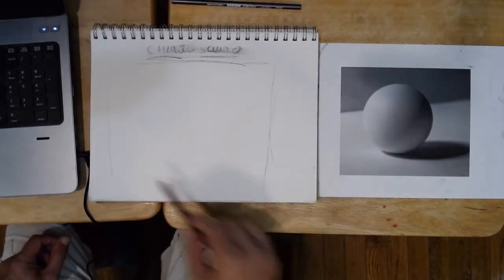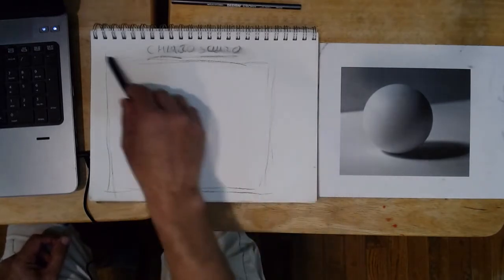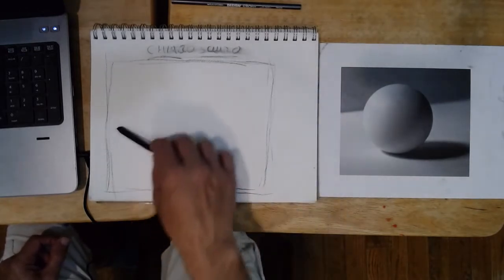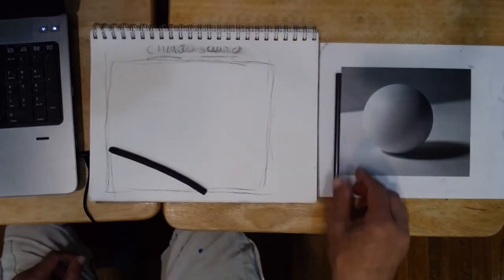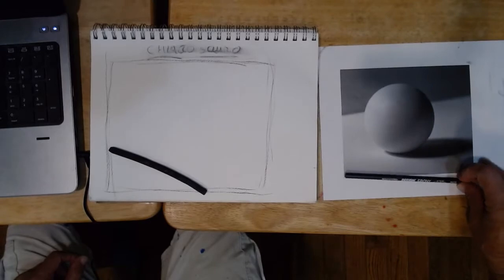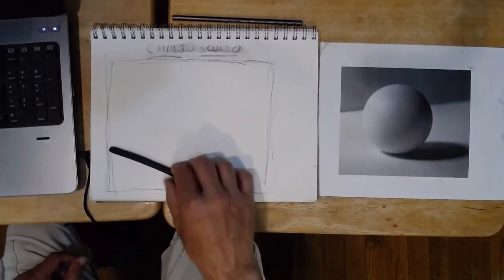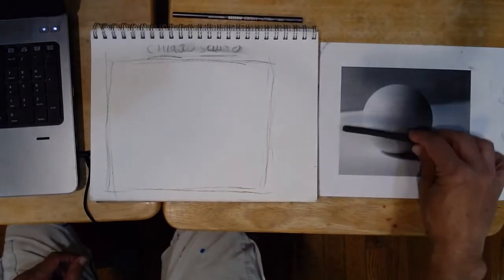First of all, we got to get our format here. It's not quite a square. It's a little bit wider than it is tall. You can see there, still a little bit left there. And then the sphere itself is not right in the middle.